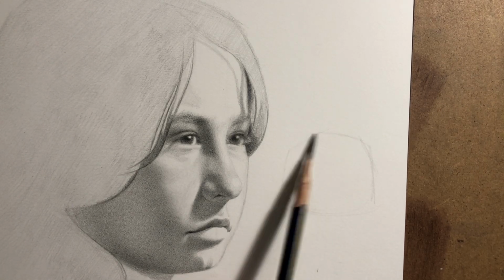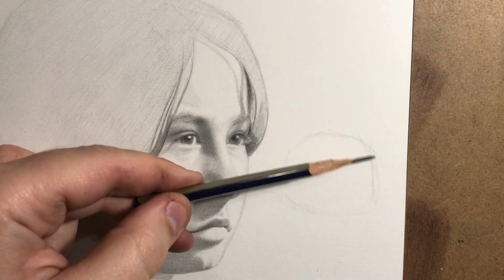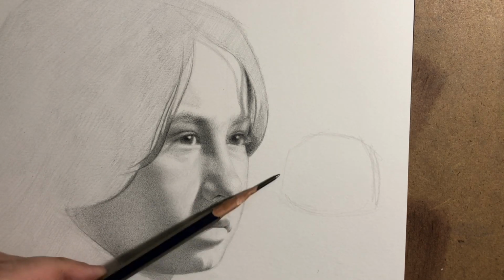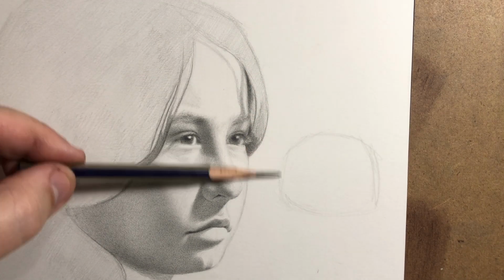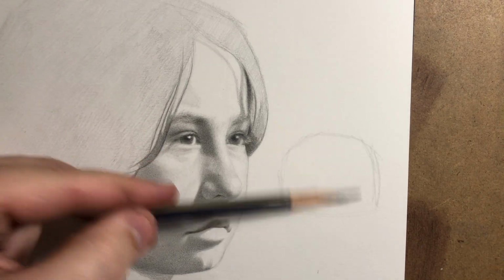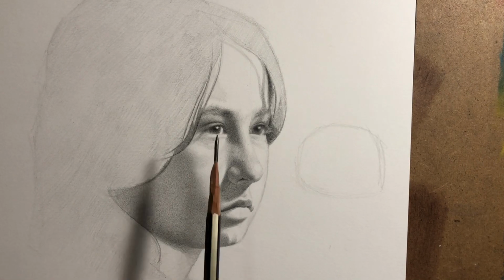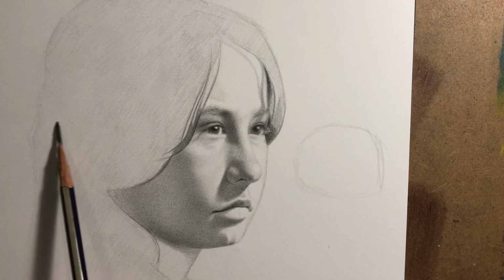So when we're looking at the skull, we can break that up into the shape of the cranium and the shape of the mandible. There's two very distinctive forms that divide the skull up, and that's the cranium and the mandible. So right there, I've just drawn out the shape of the cranium. And one thing that we want to really look at in this drawing is how much space we have to the back of the head.